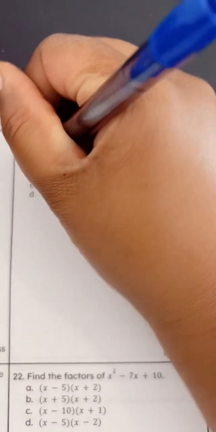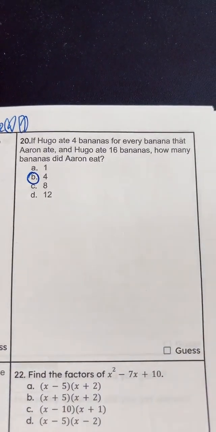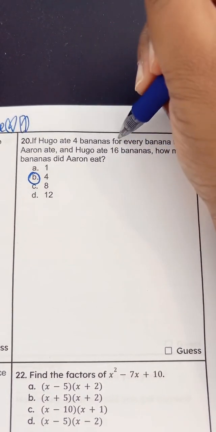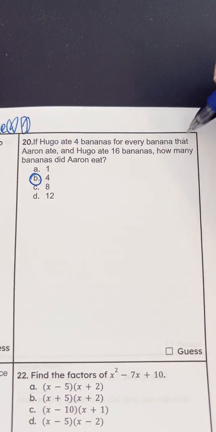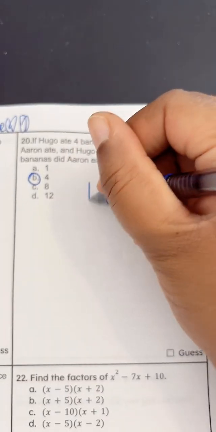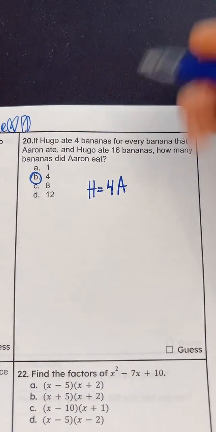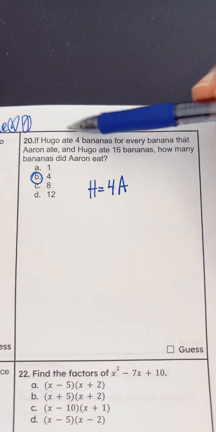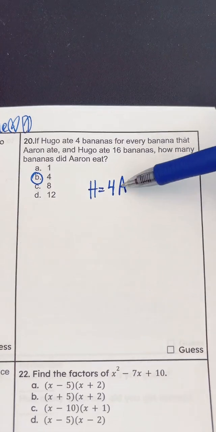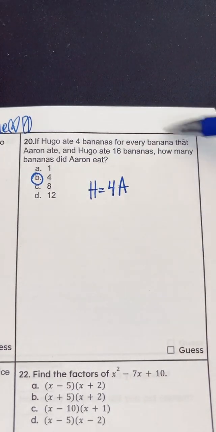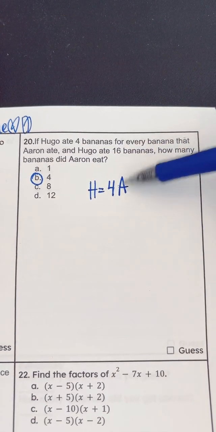It is gonna be B, you guys. So if Hugo ate 4 bananas for every banana Aaron ate, this is like the equation. That's what that first sentence up here is saying: Hugo ate 4 bananas for every banana Aaron ate, okay?